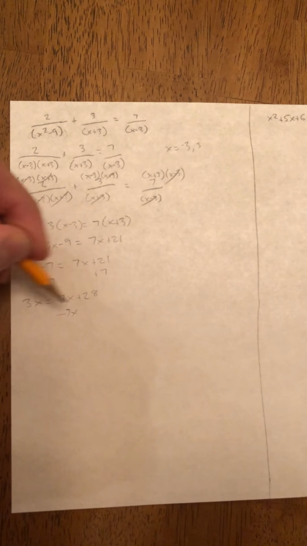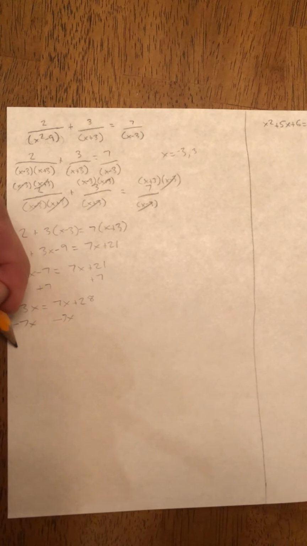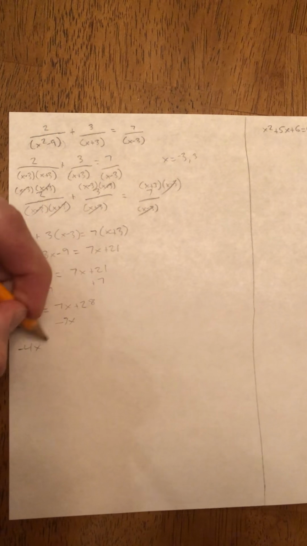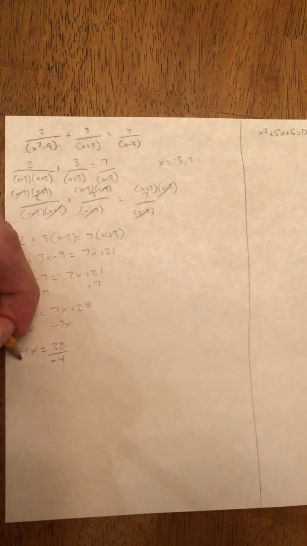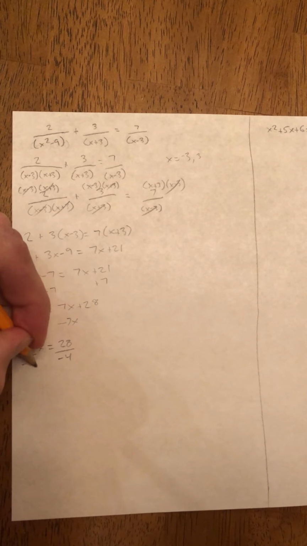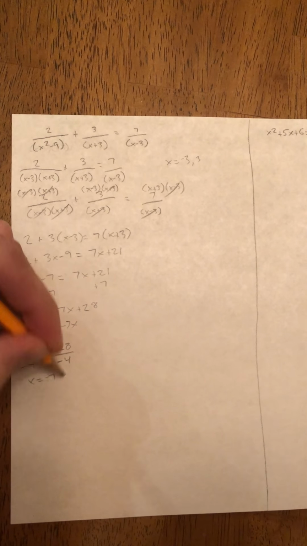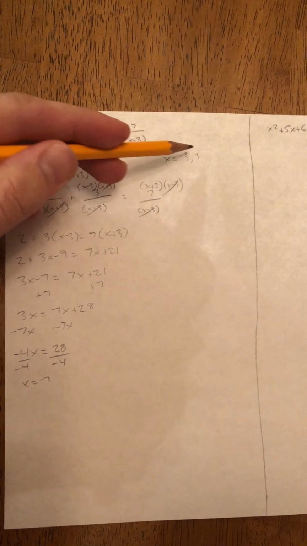I can subtract 7x from both sides, which gives me negative 4x equals 28. Dividing both sides by negative 4 to get x by itself, x equals negative 7. It doesn't equal negative 3 or 3, so that will be the answer.